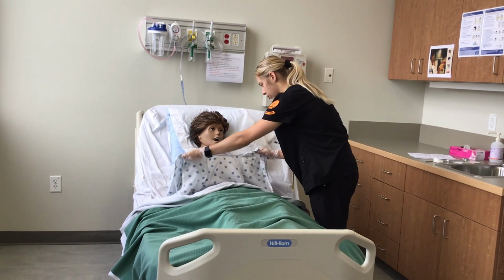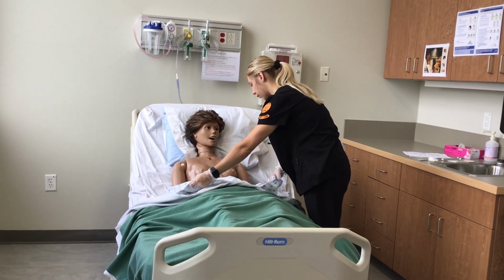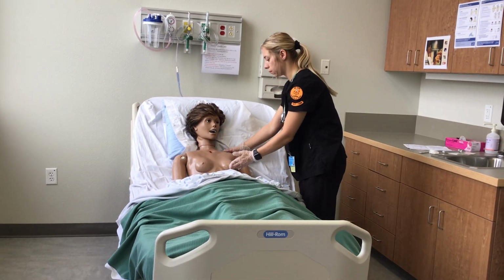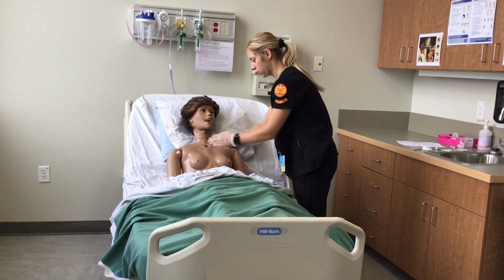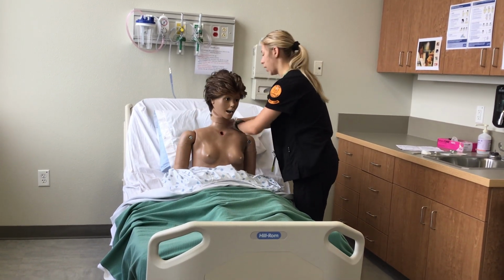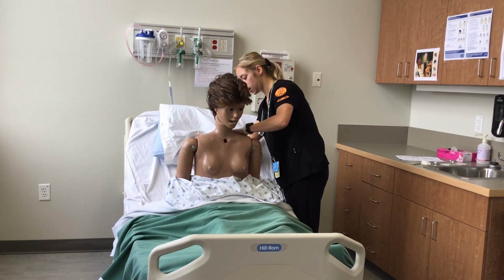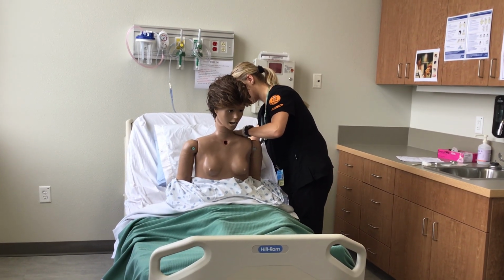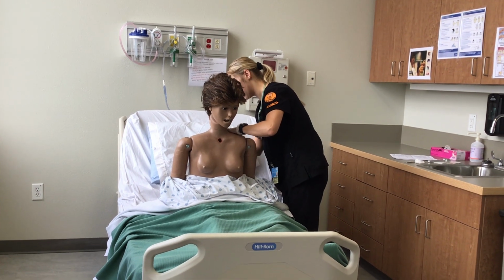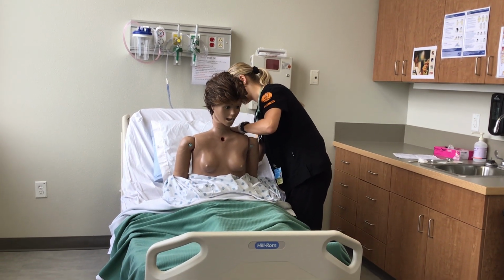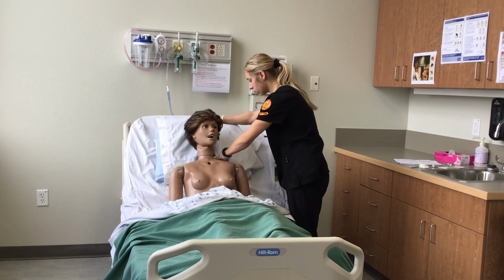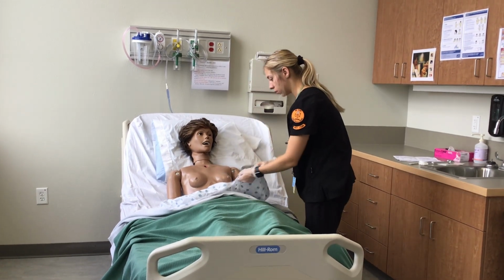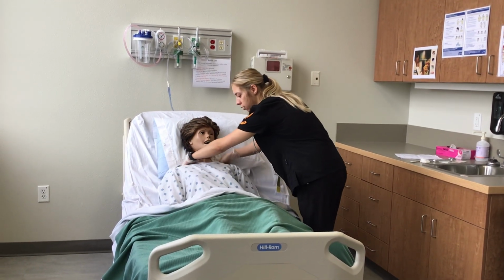I'm going to check for any deformities on the anterior chest as well as the posterior chest. Skin is smooth, moisturized, and warm. Spinal curvature is normal. So I'm going to tell my patient to put her shirt back on.